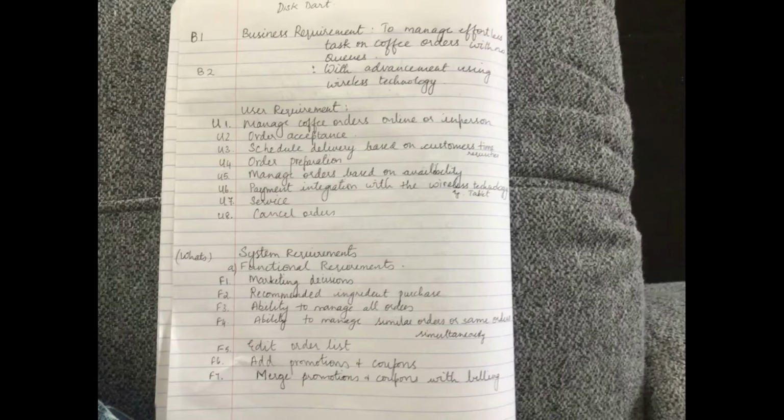Edit order list. Who can edit it? Customer, after placing the order, right? After placing the order, you are not supposed to edit the list. Especially in the food industry, how can you let your customer change the order? Because you can't reuse.